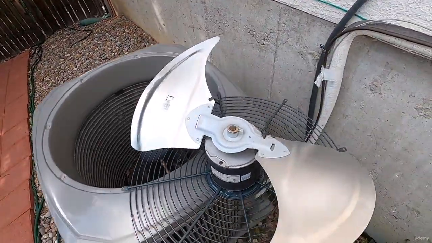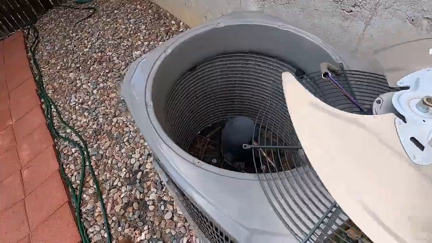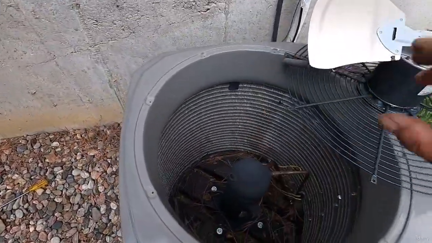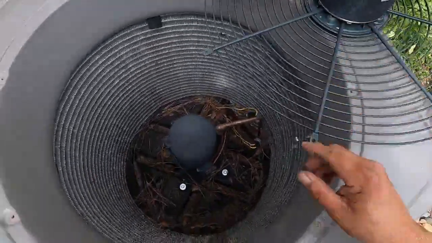But here's your fan motor, your condenser fan motor. And when that turns on, that's what disperses the heat. It draws the air from the sides and takes that heat and blows it out the top. So this is your fan blade, condenser fan motor.